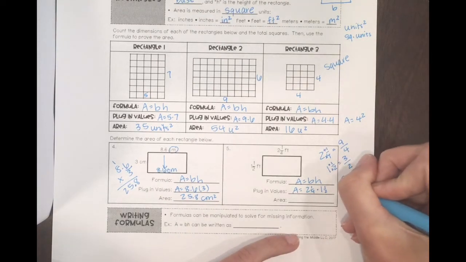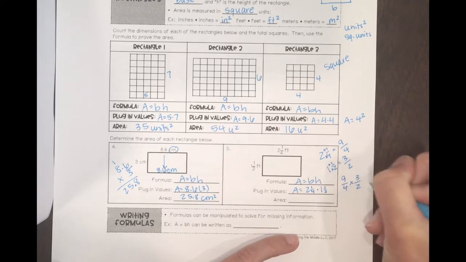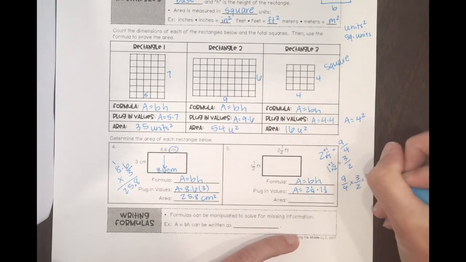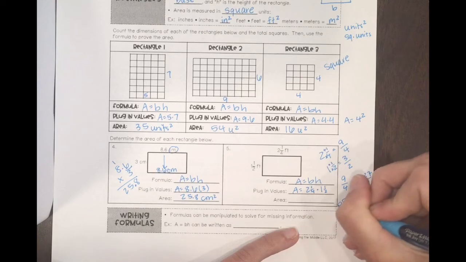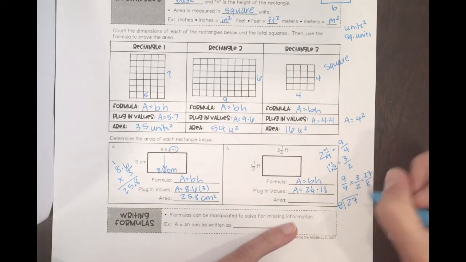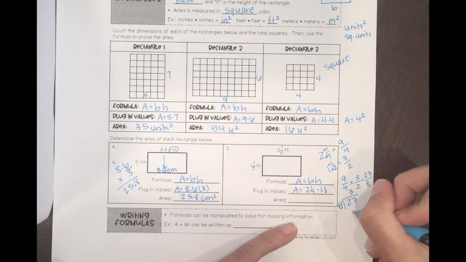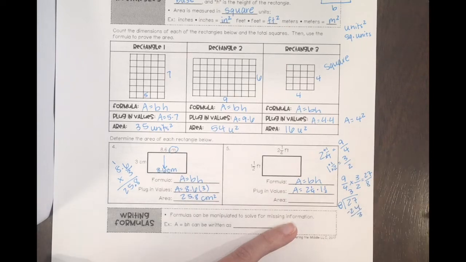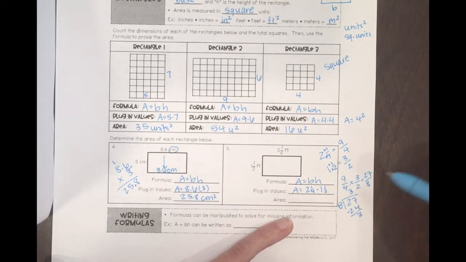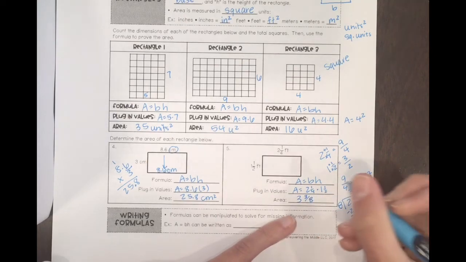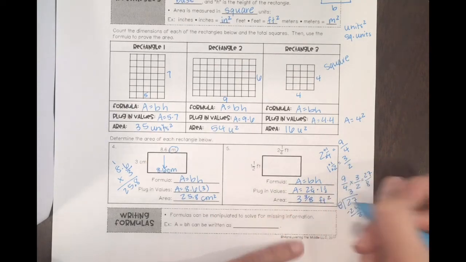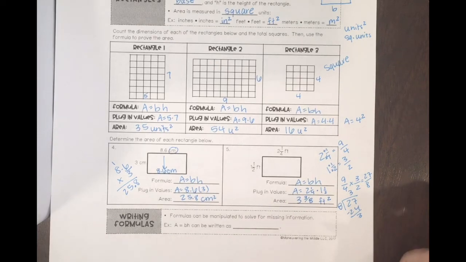Now we can multiply 9/4 times 3/2. You just go straight across. 9 times 3 is 27. 4 times 2 is 8. So now we're going to divide 27 by 8. 8 will go into 27 3 times. 8 times 3 is 24. You have 3 left over. So when you write your final answer, 3 is your whole number. The remainder is your numerator, and what you were dividing by is the denominator. So it's 3 3/8 feet squared, or square feet.